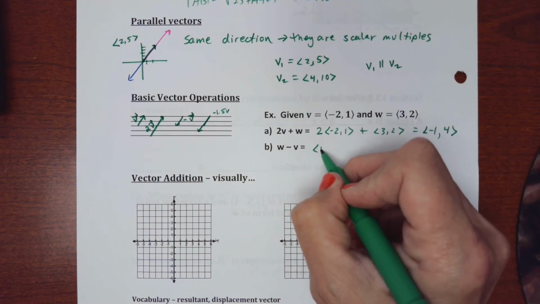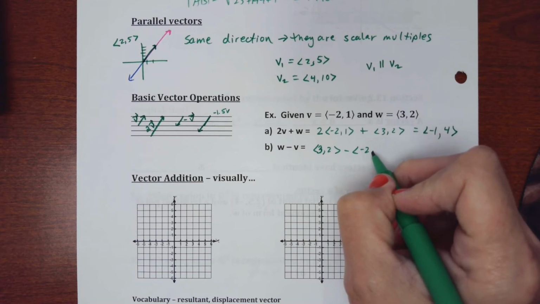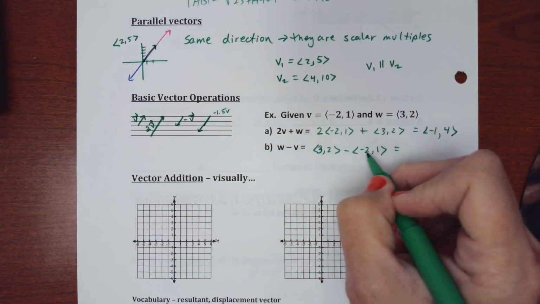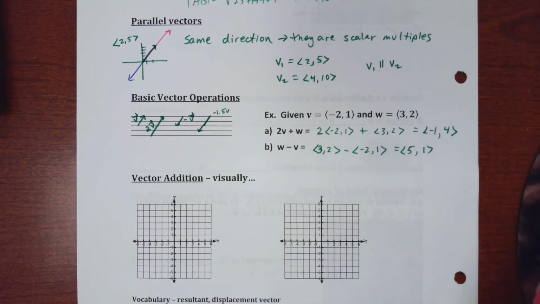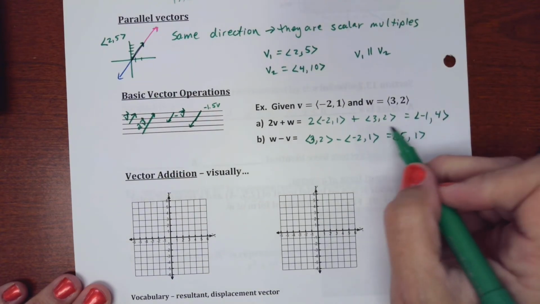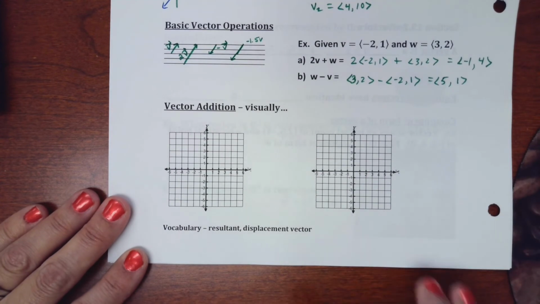So take w, 3, 2, minus v, which is negative 2, 1, and just do the math. 3 minus negative 2 is 5, 2 minus 1 is 1. Okay? All right, so let's go ahead and I'm going to visually show you this first one here. And we can skip the second one, but let's see.